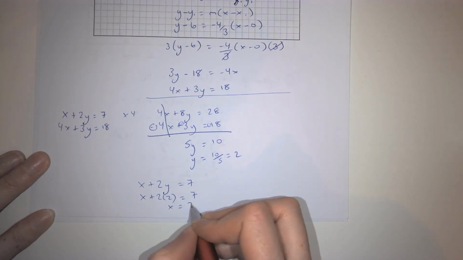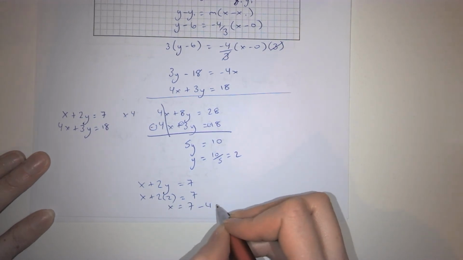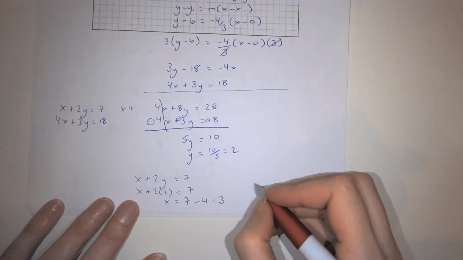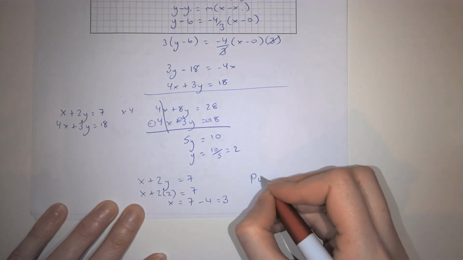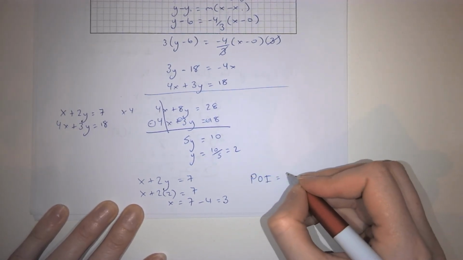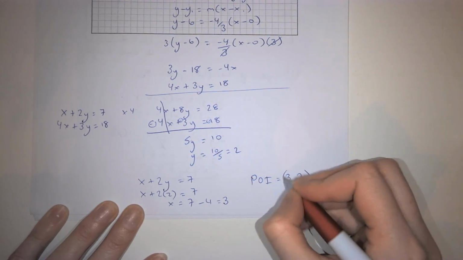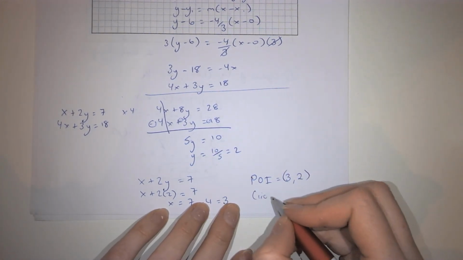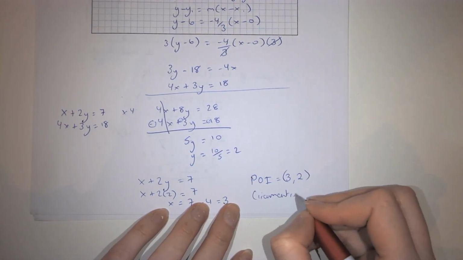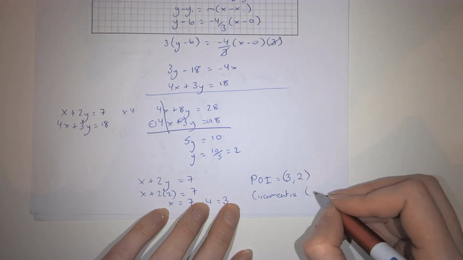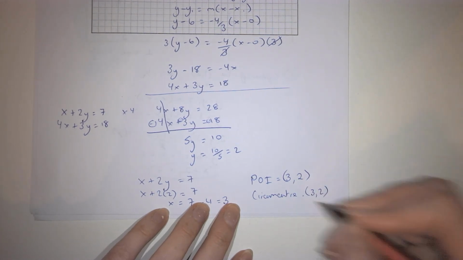And x is equal to 7 minus 4, which is 3. So our point of intersection is (3, 2), and that's our circumcenter as well. (3, 2). That's it.